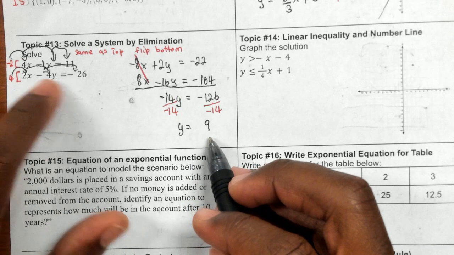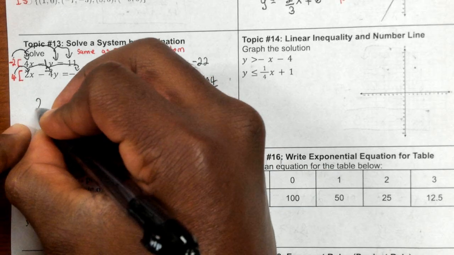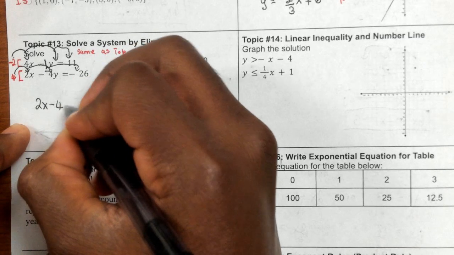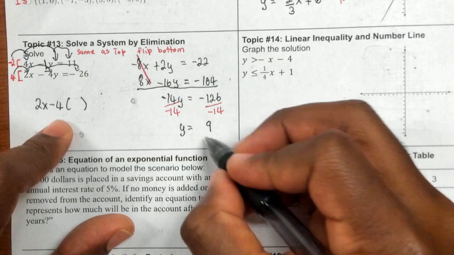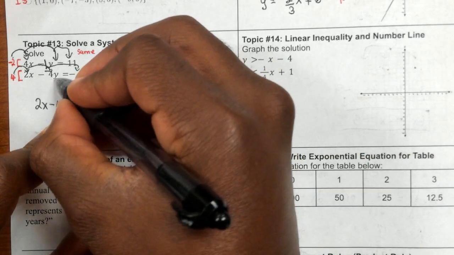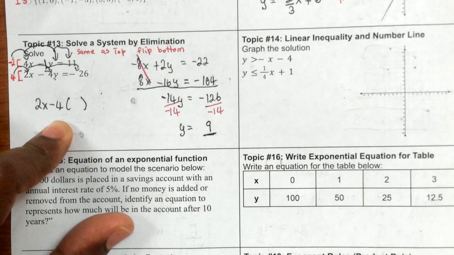So now I'm going to plug this into my second equation. So I'm going to have 2x minus 4, and I'm going to replace y with 9. So I replace y with 9, okay?